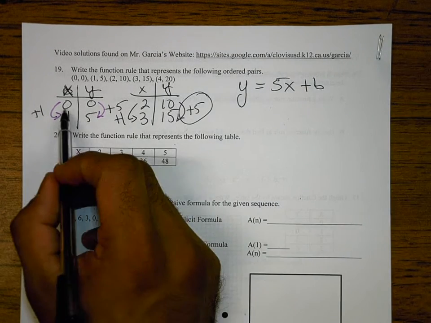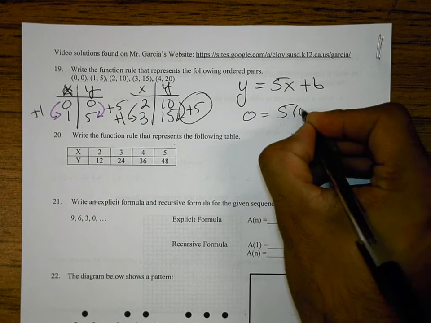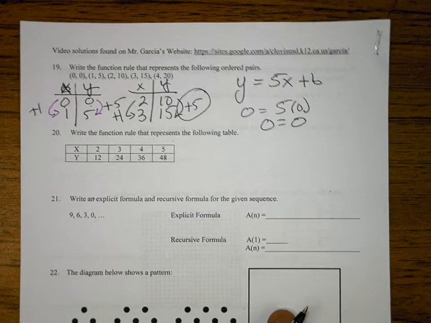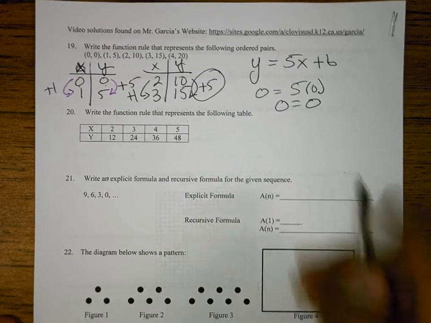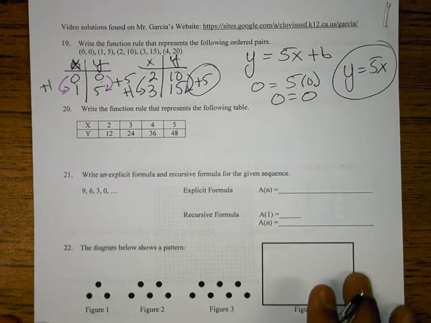Okay. So what I'm going to do is I'm going to go ahead and plug in this first one and make sure it comes out true. And if I do plug in a 0, I do get a 0, so that works. So the answer is just that.